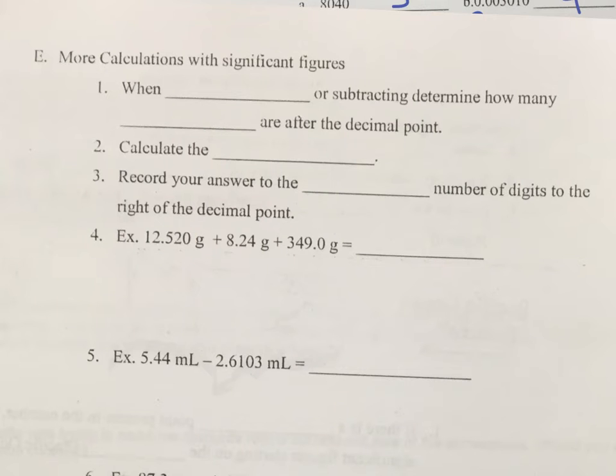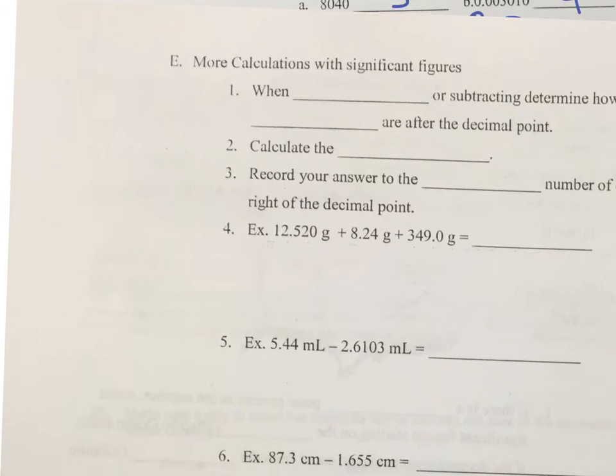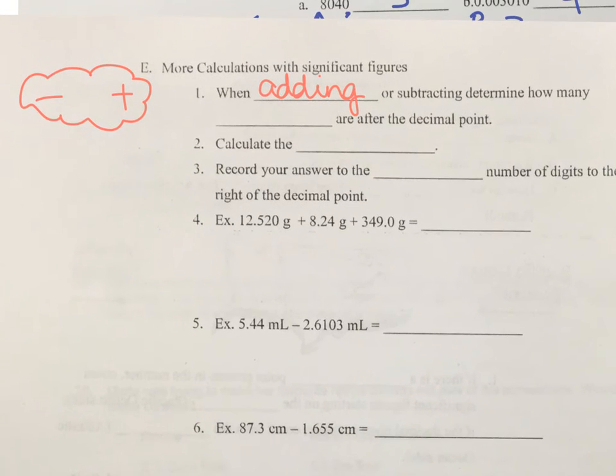Okay, so now on this side we're going to be talking about adding and subtracting. So I'm just going to put myself a big reminder so I know that this is where we are talking about that. Okay? All right, so when you are adding or subtracting, determine how many digits are after the decimal point. So I also called that decimal places. I think that's what I told you guys last week.